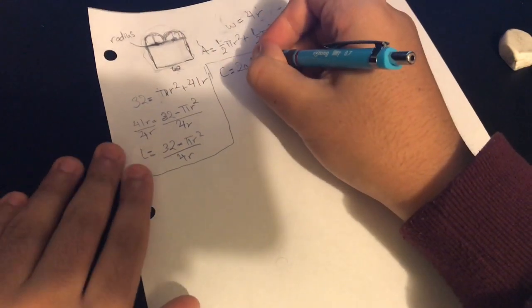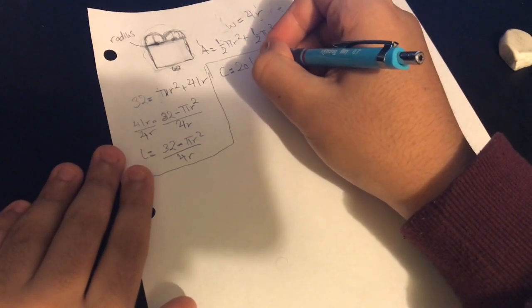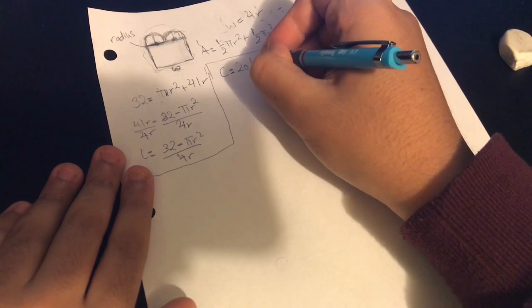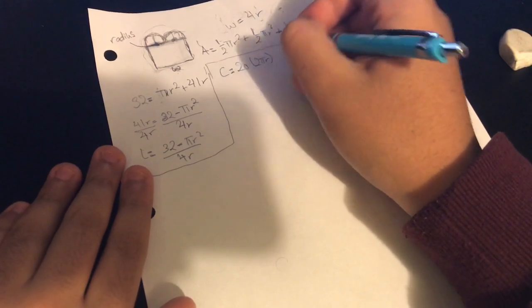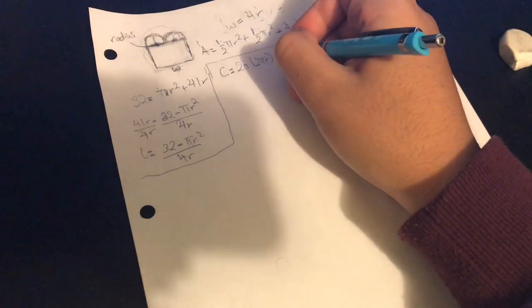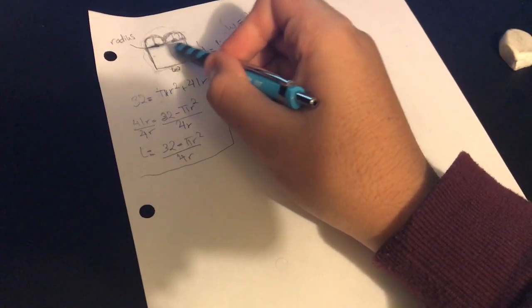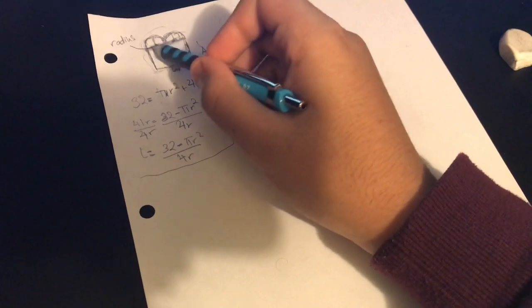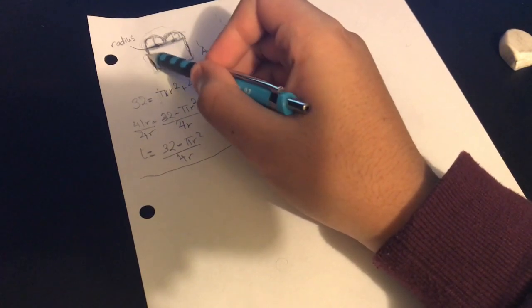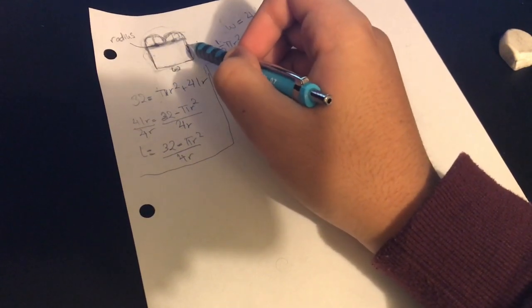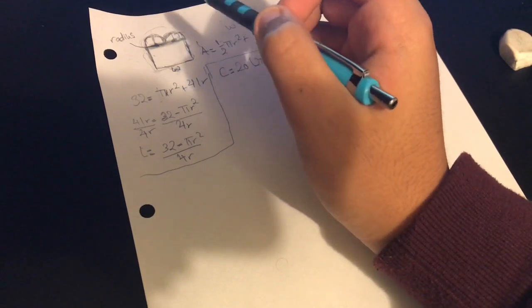So 20 times the circumference of a circle, which is 2 pi r, plus the perimeter of the rectangle. This part is not included because it's not in the border, so we have 2l plus 4r.